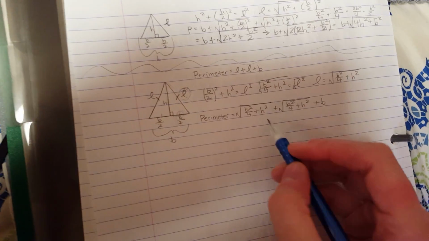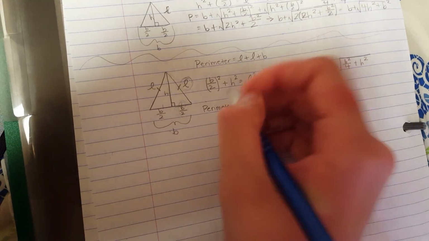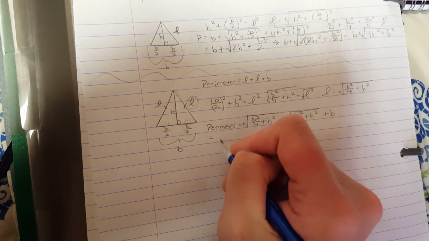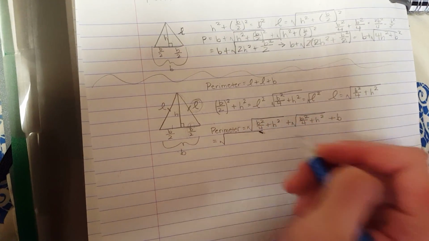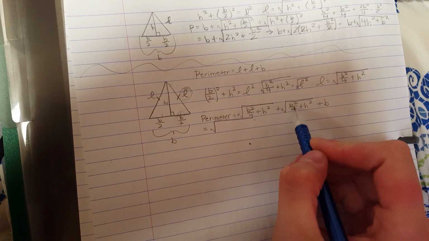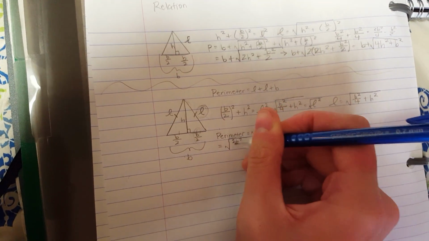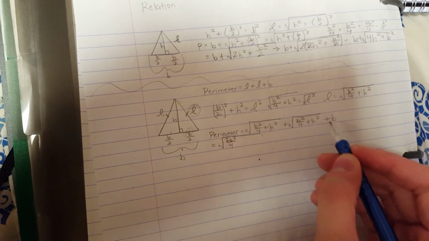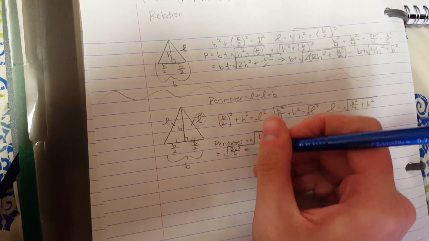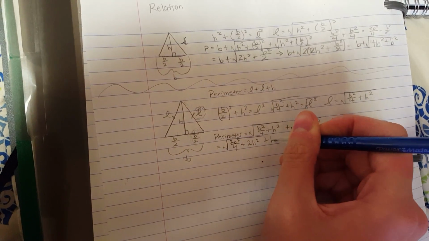Since these two radicals are alike, I'm going to combine like terms. So b squared over 4 plus b squared over 4 is 2b squared over 4, and h squared plus h squared equals 2h squared, plus b.